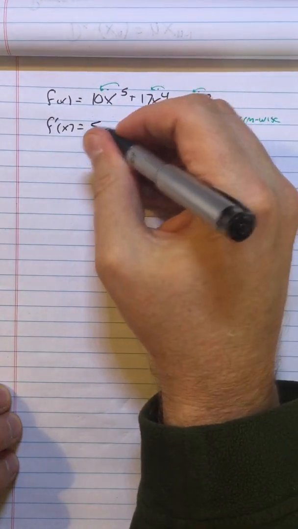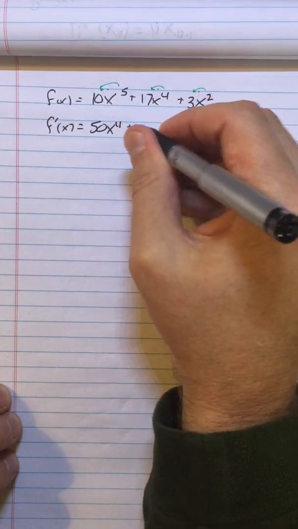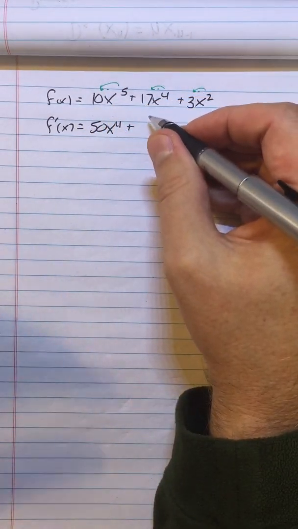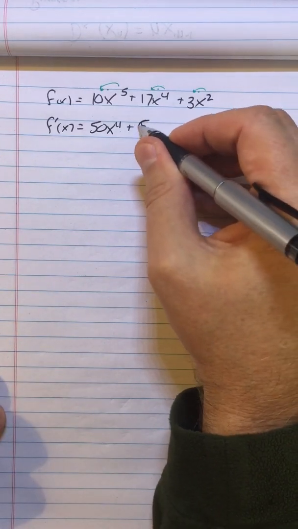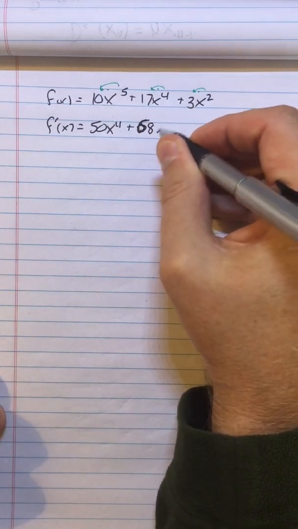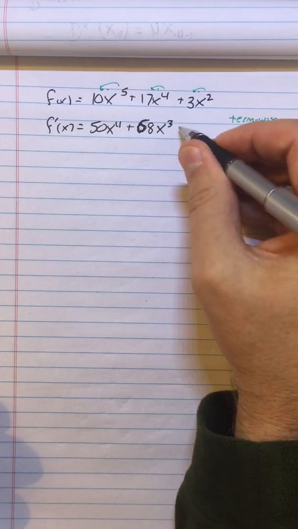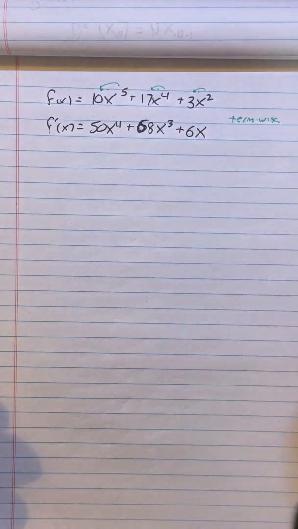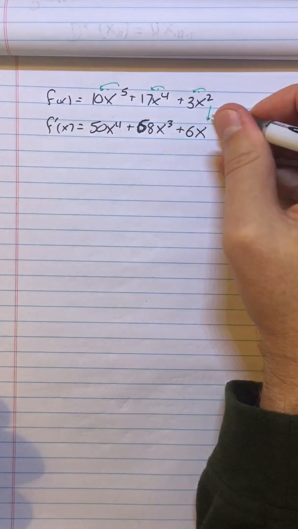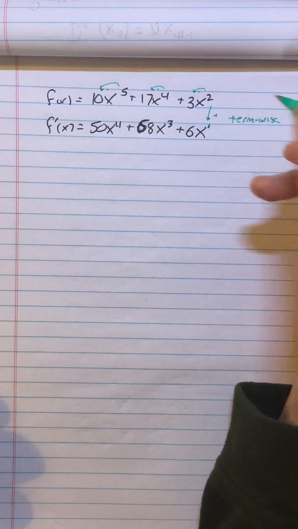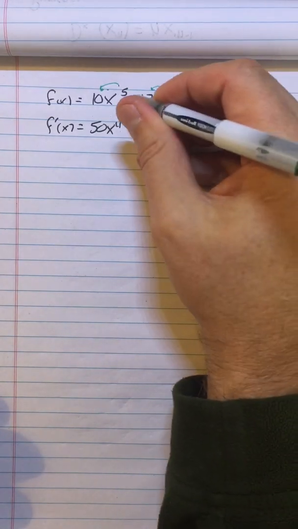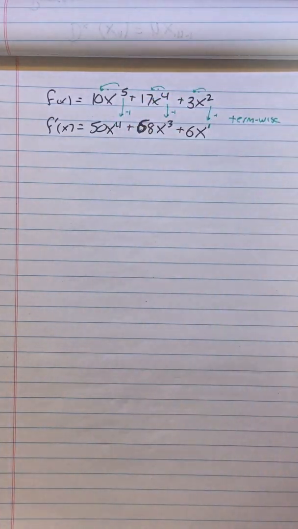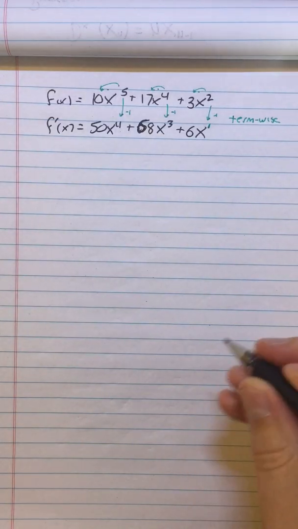We're going to multiply all those exponents and drop them 1. So we're going to have 50x to the 4th plus, what is that, 68? 68. Why would I put a 17 there? x cubed plus 6x. So remembering that when I drop the 2 to 1, it just becomes 1. I don't have to write it. All these exponents are dropping 1. And then I'm multiplying. All right? Okay.